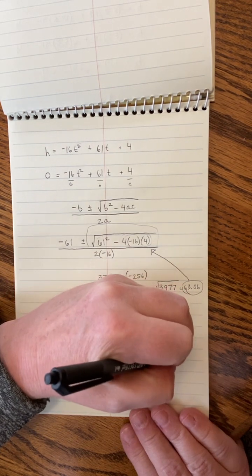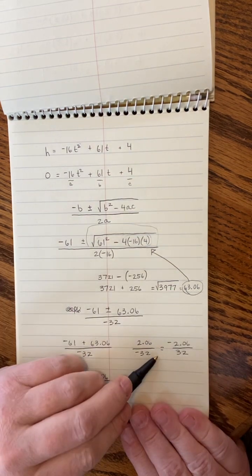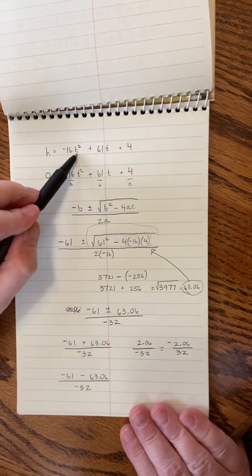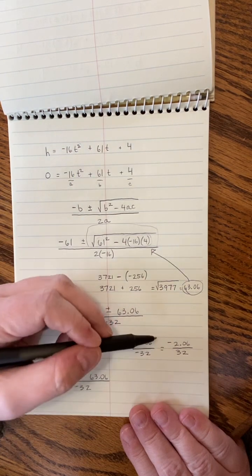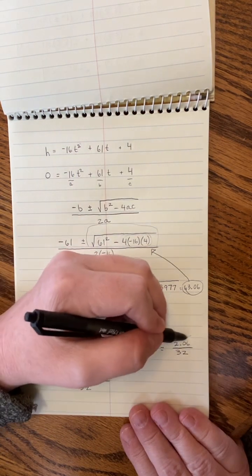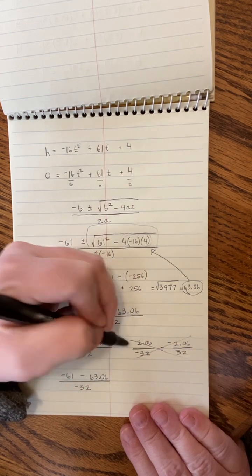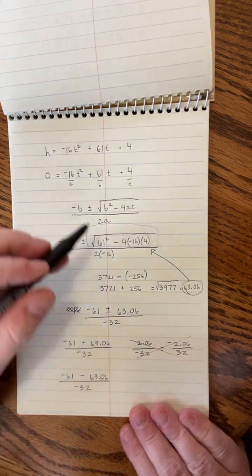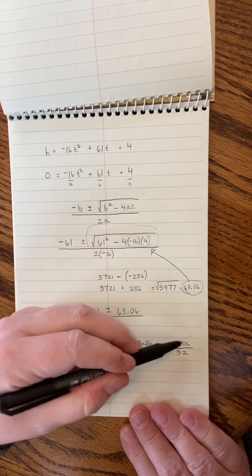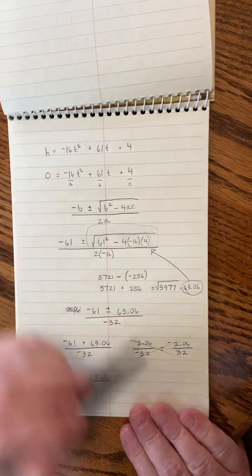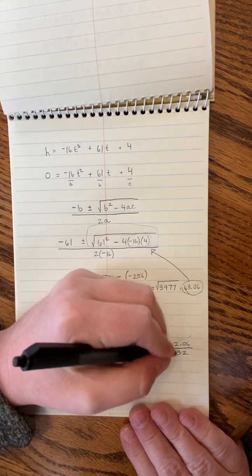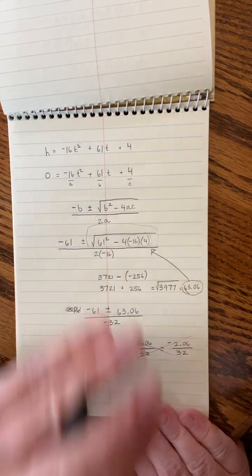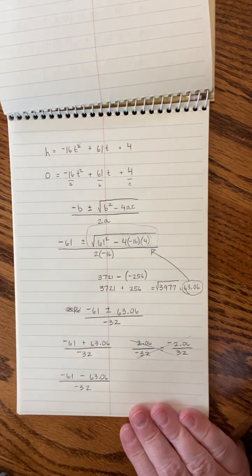But remember what I said at the beginning: you can't have a negative for time, and this is a negative answer. So this answer does not apply to this word problem. If you were just asked to find the two answers, this would be one of them, and we would simplify it more. But because it's negative, I'm not going to bother making it look prettier. It's negative. It's not our answer.